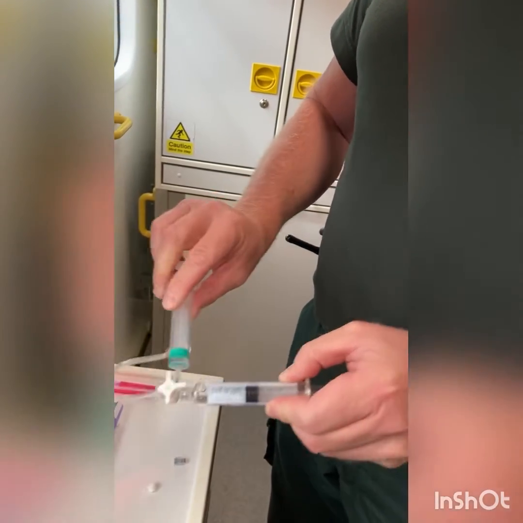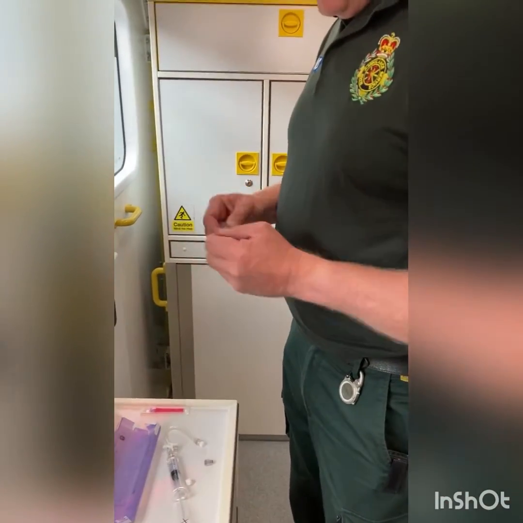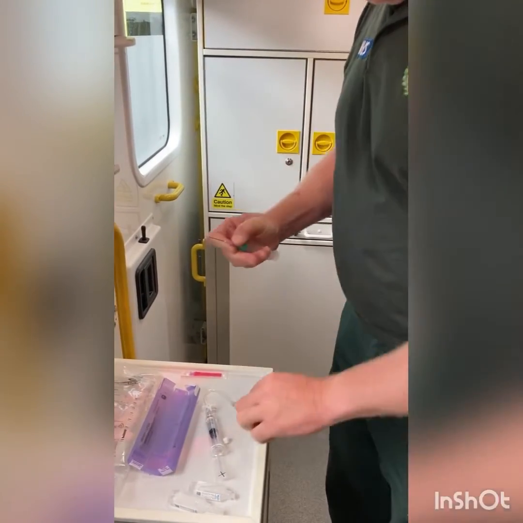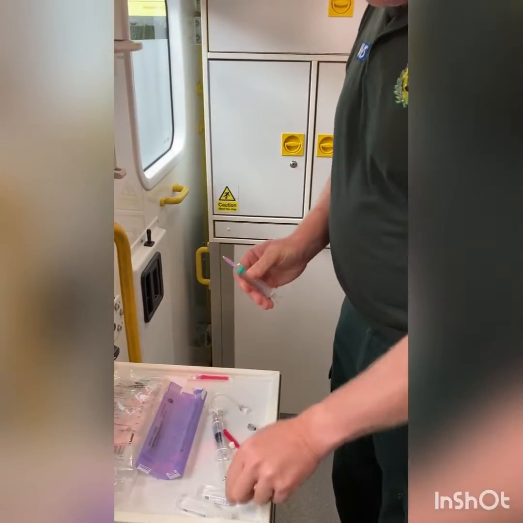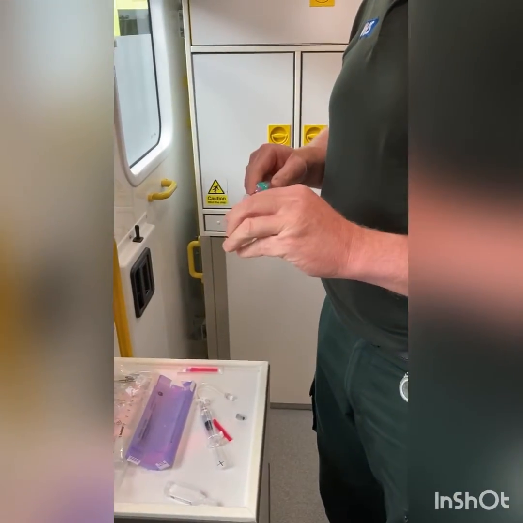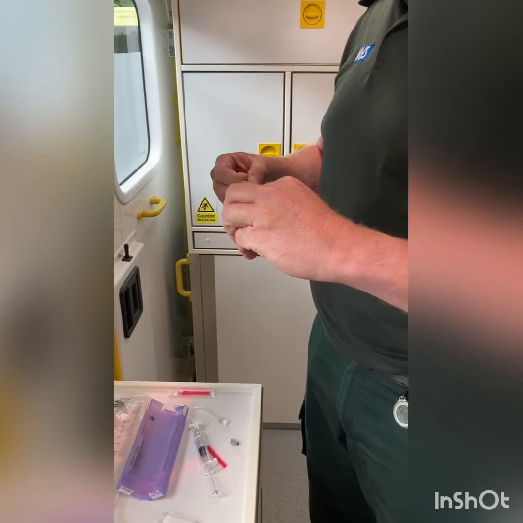Once you've done that, you're going to disconnect that, and then you're going to connect a drawing up needle, and then we're going to get some sodium chloride to draw into the syringe as well. You're going to draw up 9 ml of this into the syringe.